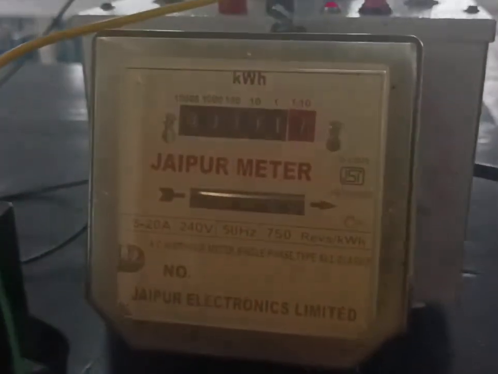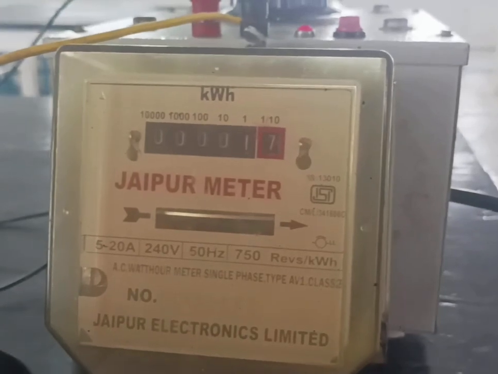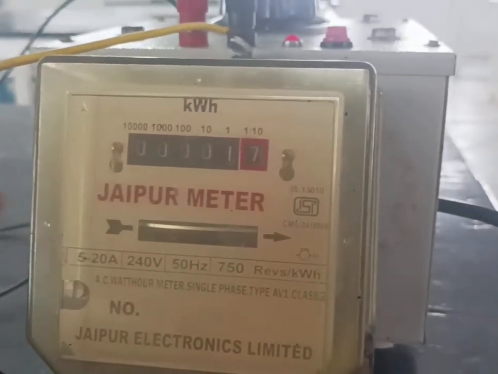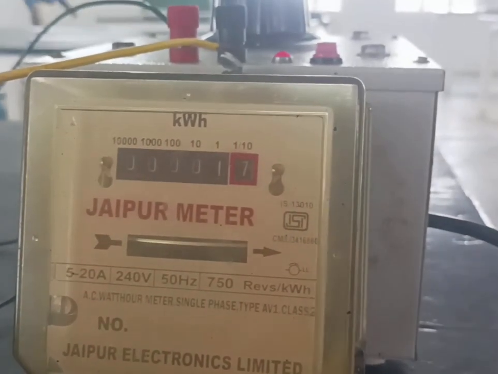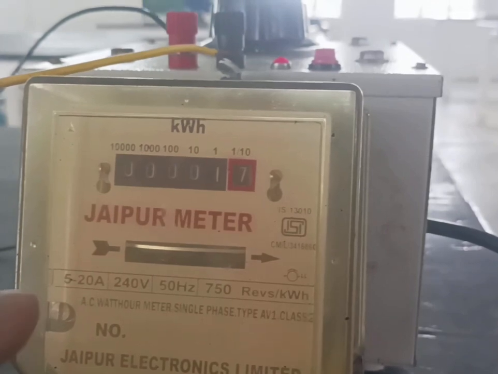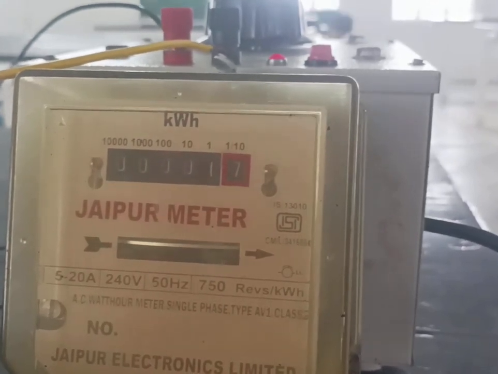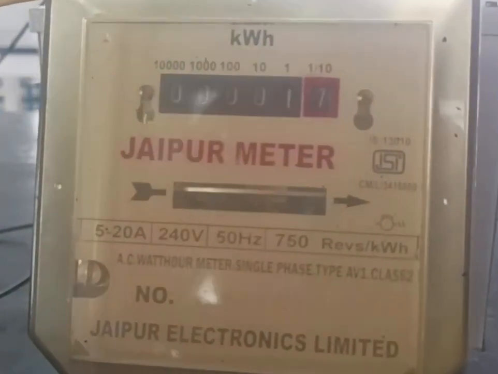In the energy meter, which is an induction type energy meter, the disc will be rotated under the 1 amp load condition.